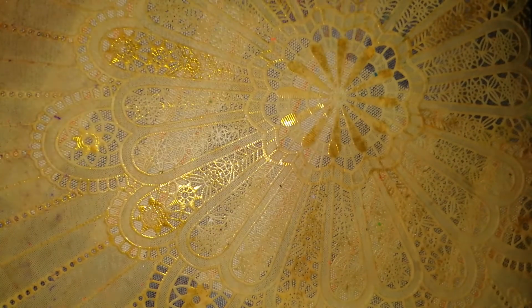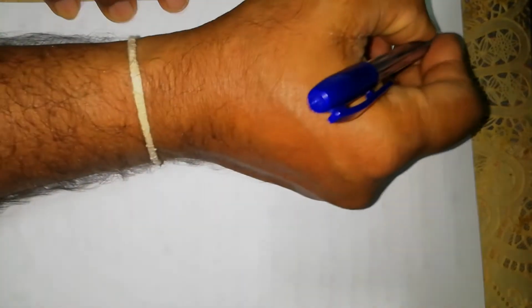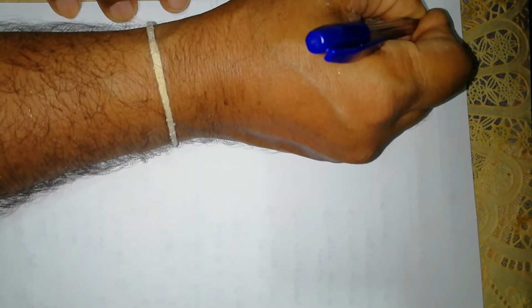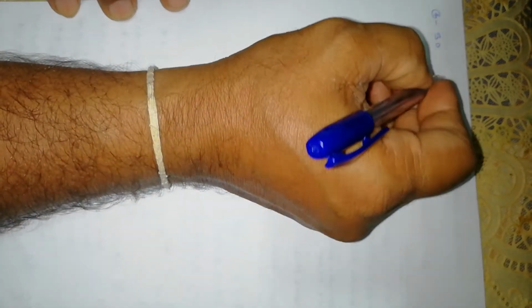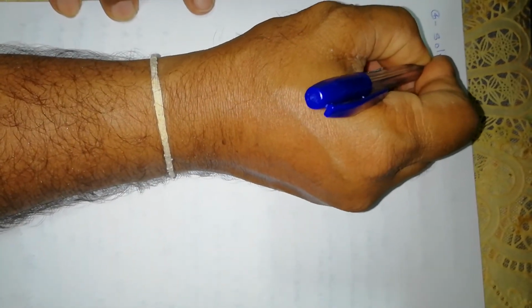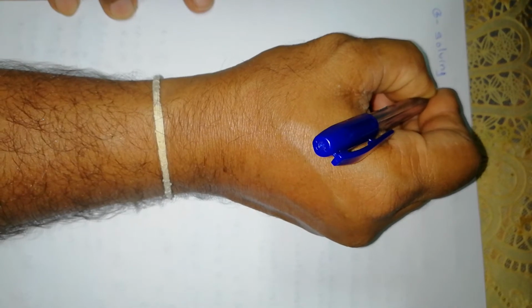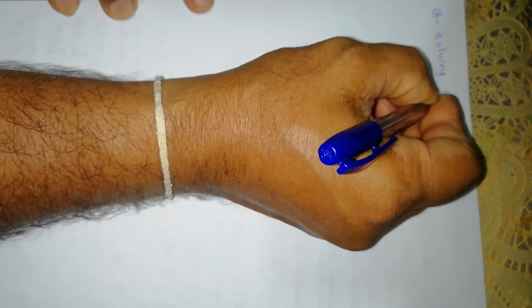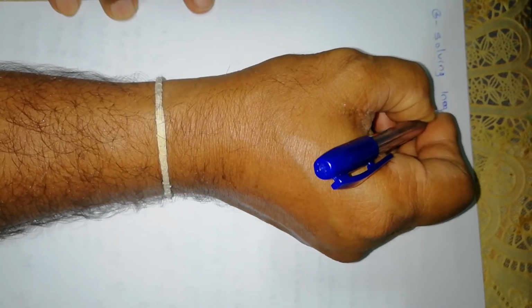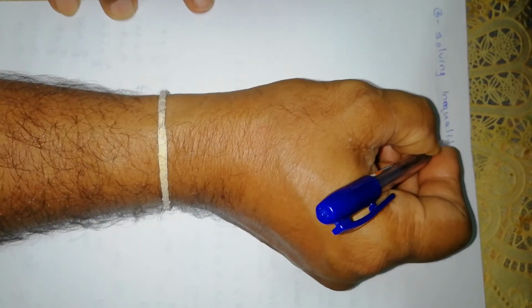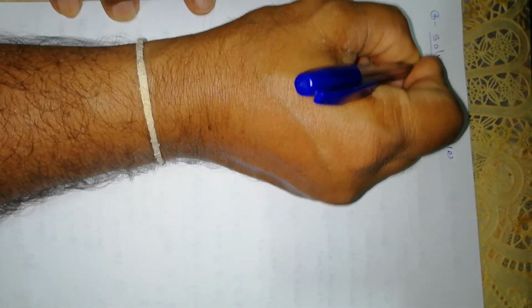Subtopic number 4, solving inequalities.